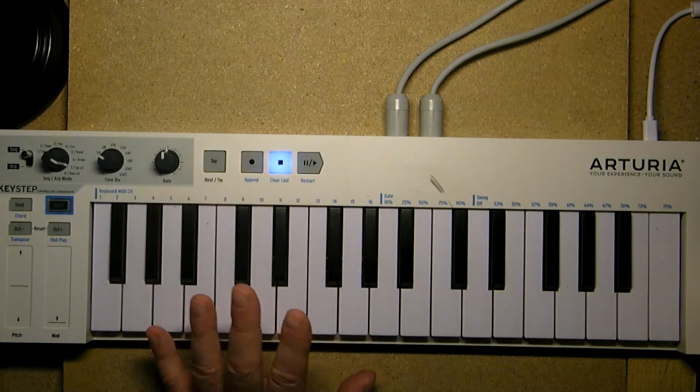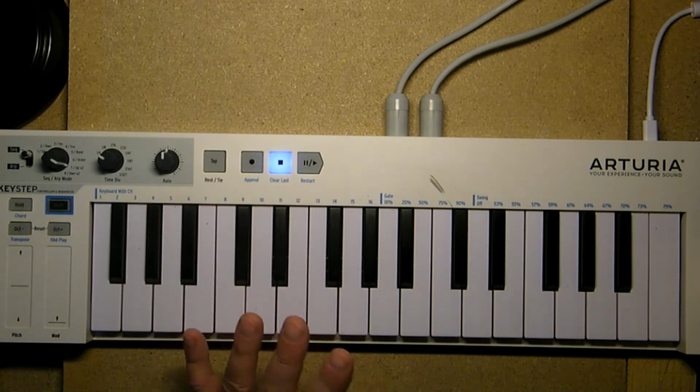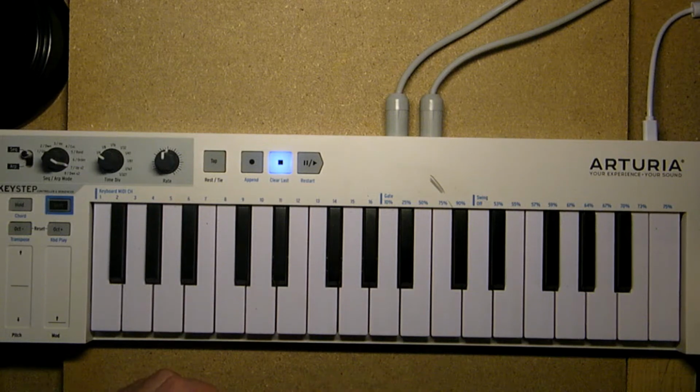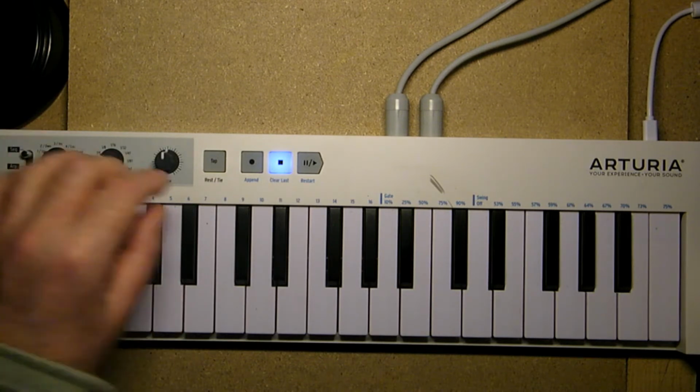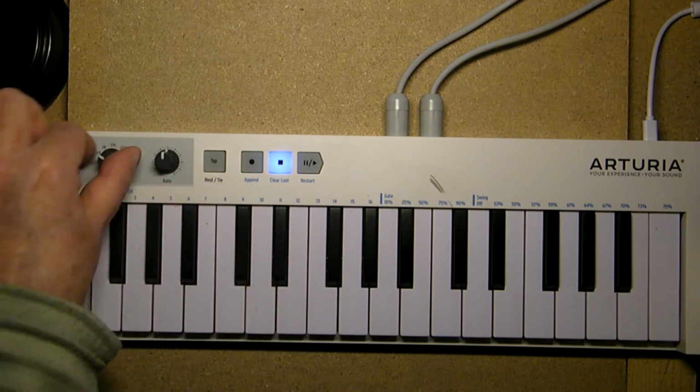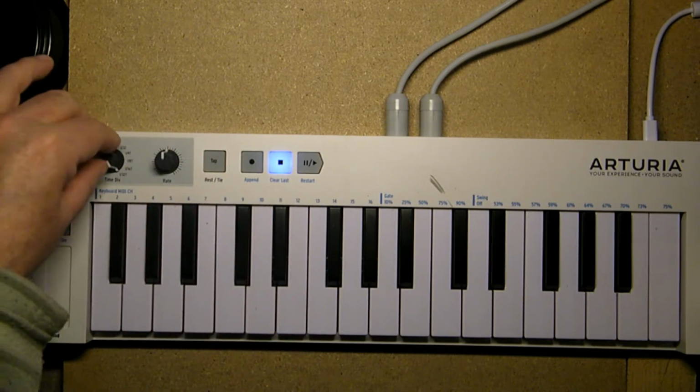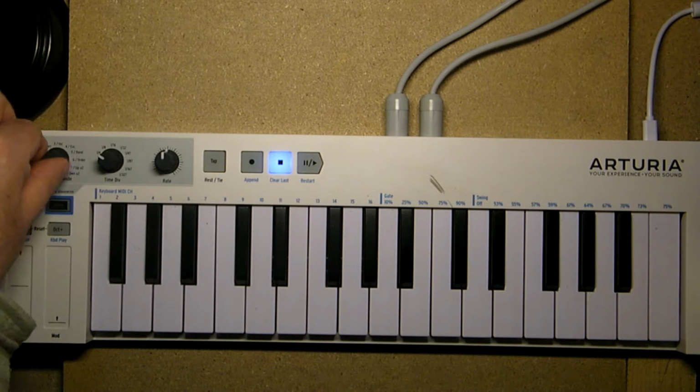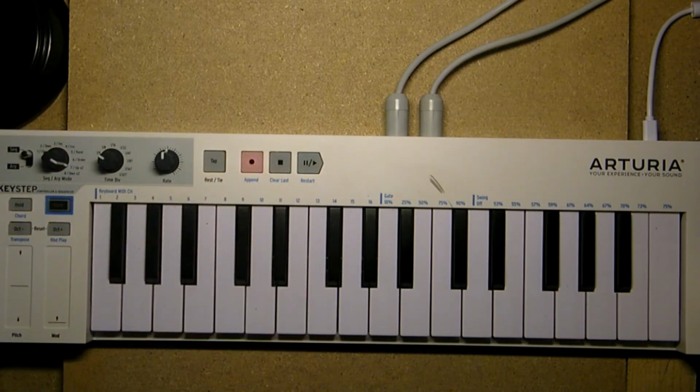The gate length doesn't affect tied notes or notes being played legato. The tie function and the legato function are superior to the gate function. Let me demonstrate this. I'll make a new, I can change, no, sorry. Okay.